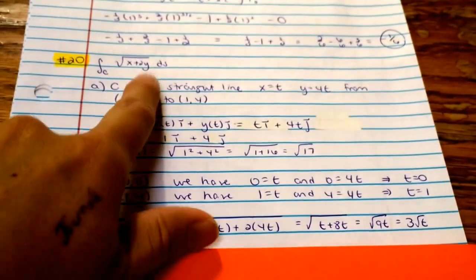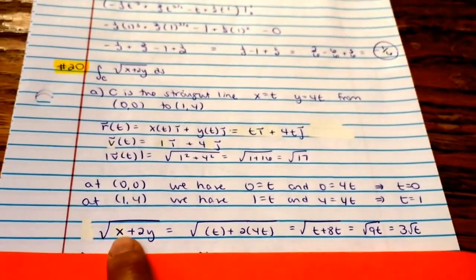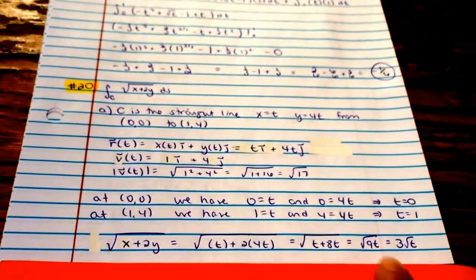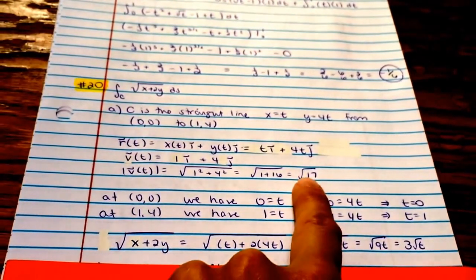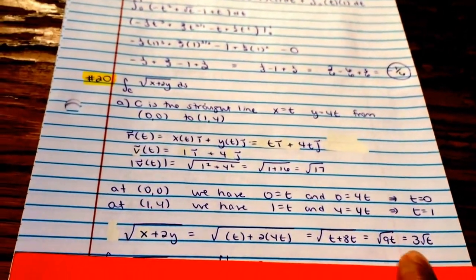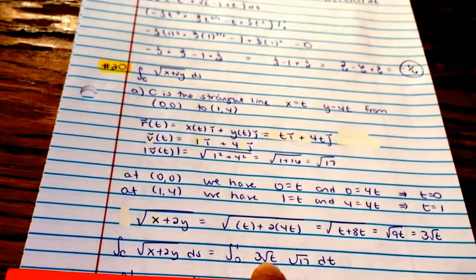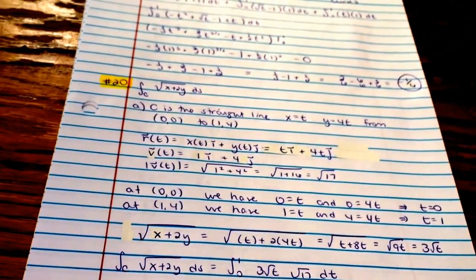All right, so now I have to change over my function. So my original function was up here, and so I have x is t, y is 4t, so my new function ends up being 3 square roots of t. So here's my extra piece, here's my bounds, here's my new function, put them all together: bounds, function, extra piece, and those are the 3 pieces that you're always going to have to do.